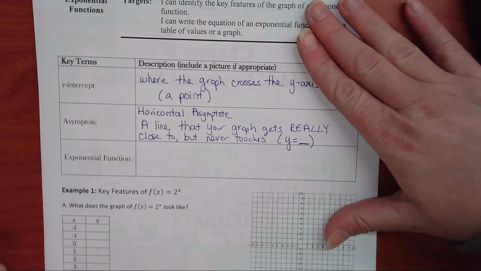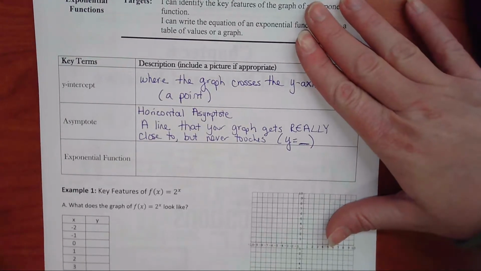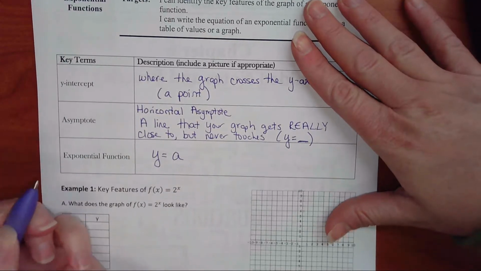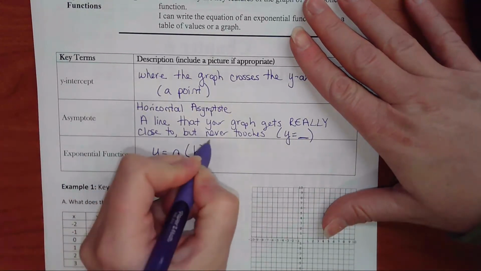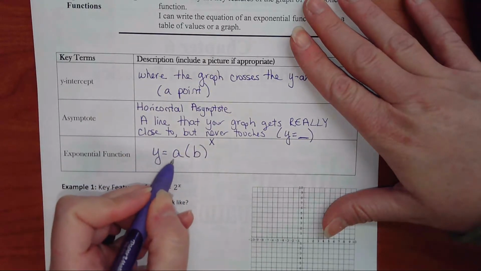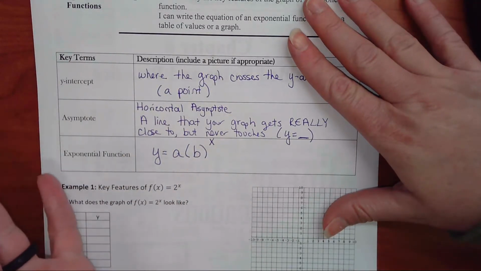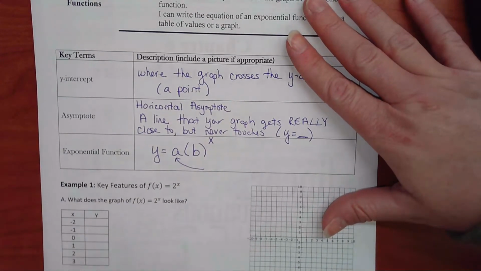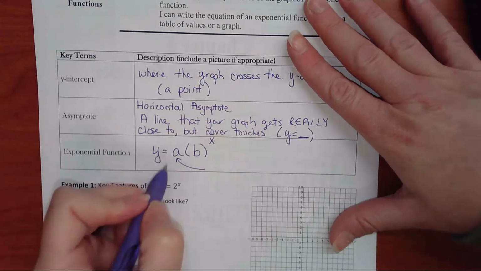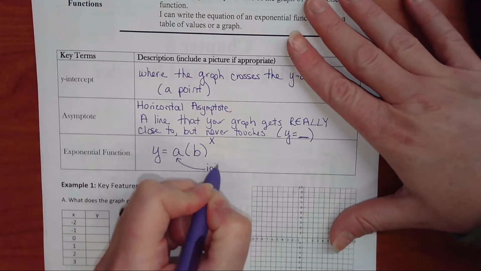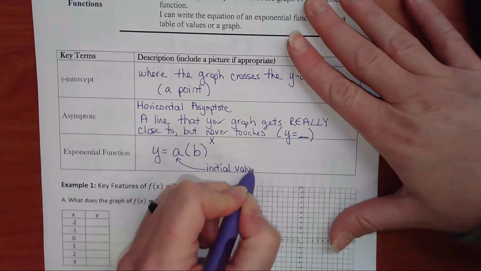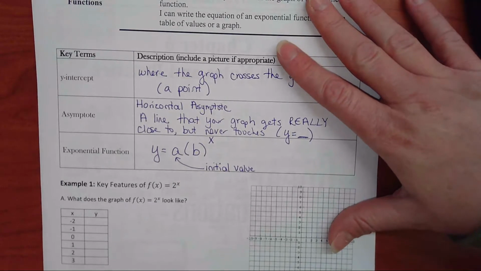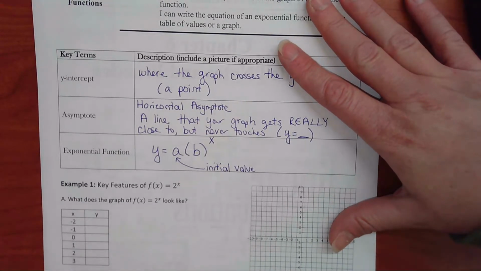So exponential functions that you are going to see today are going to look like this. y equals a, parentheses b, to the x. Sometimes they don't have an a, and that's okay. That means that the a is 1. This a, which we'll be chatting more about writing these equations tomorrow, is going to be your initial value. It's the y value when x equals 0. We're going to definitely talk more about that when you actually have to write them.